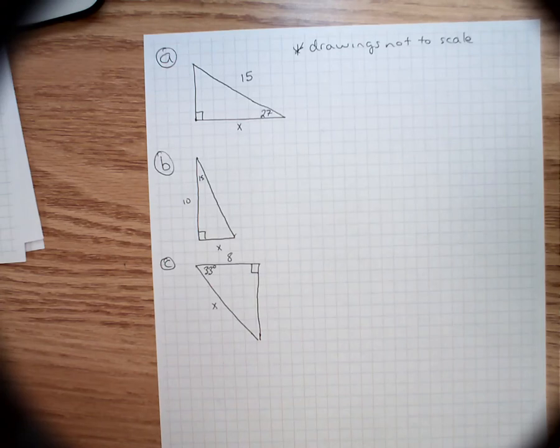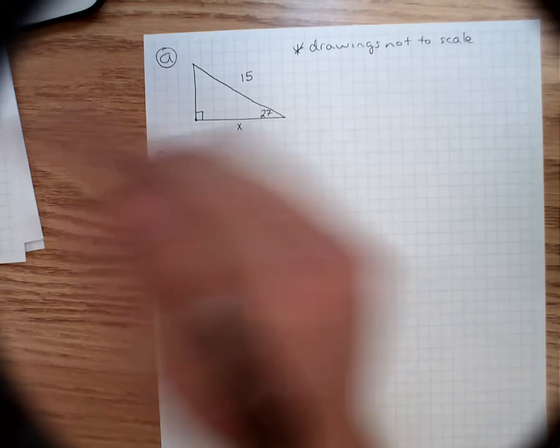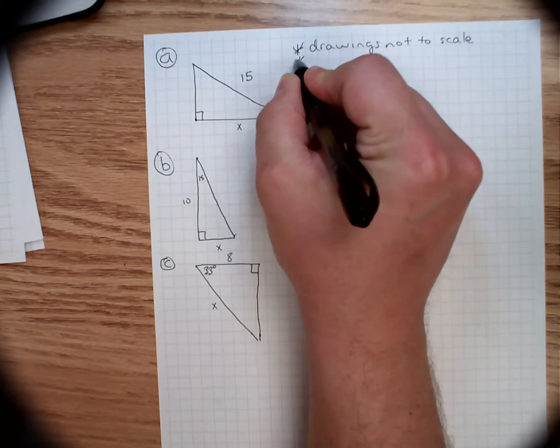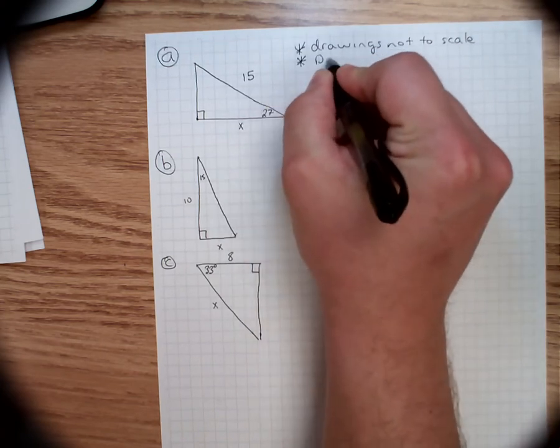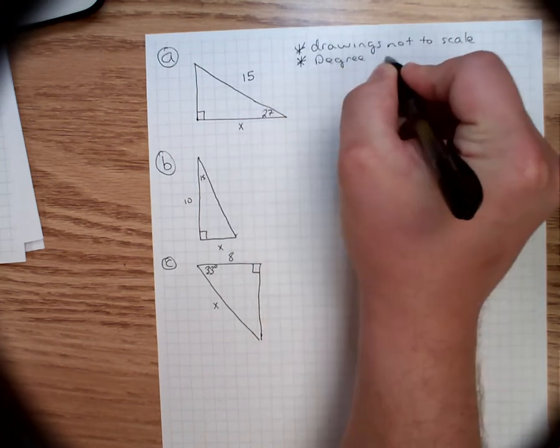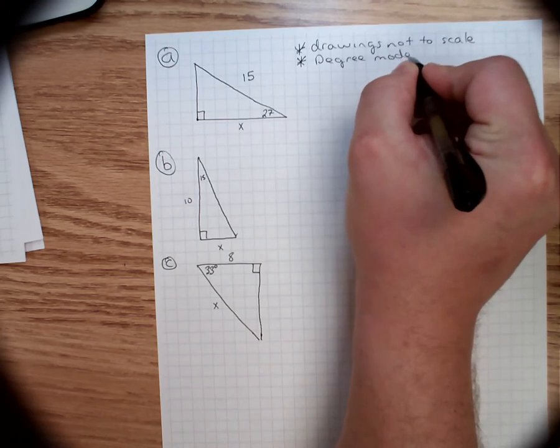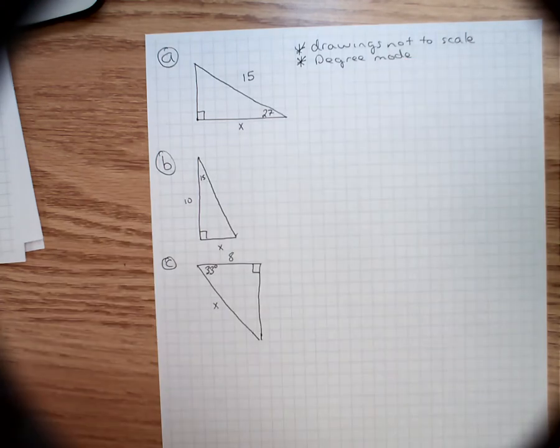Approach these. Also, if I draw these, a warning, they're not to scale. I'm not that talented. Make sure that your calculator is always in degree mode, or it'll throw off your measurements. We aren't going to ever deal with radian mode in this class.